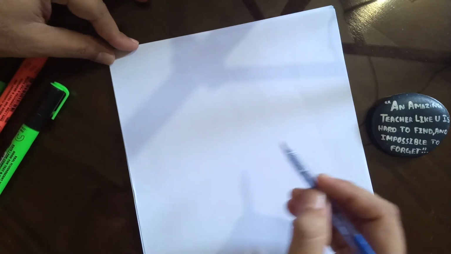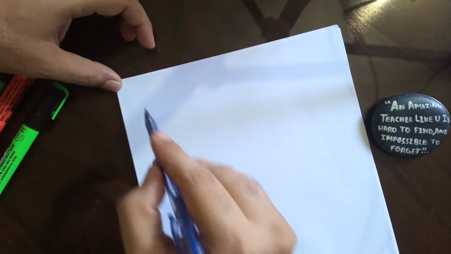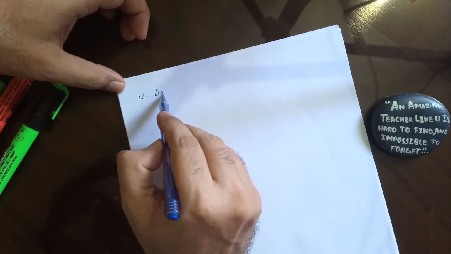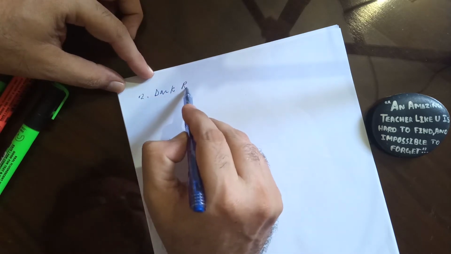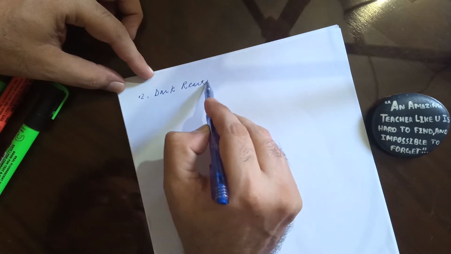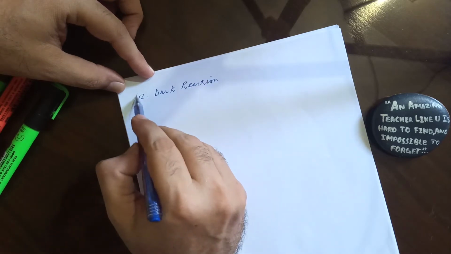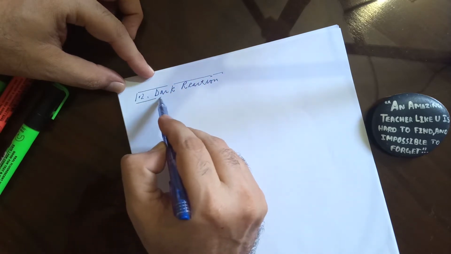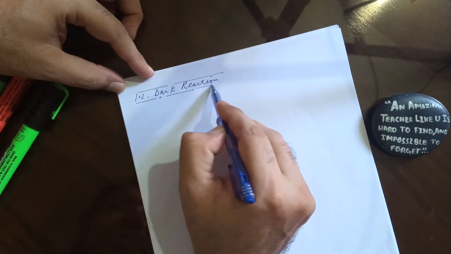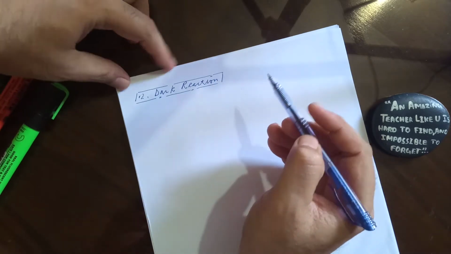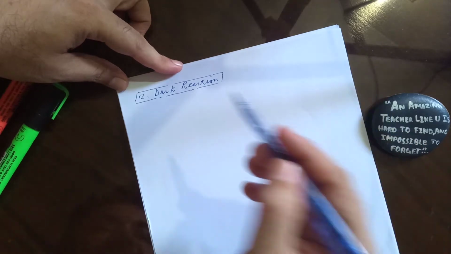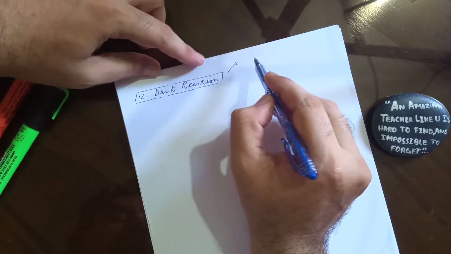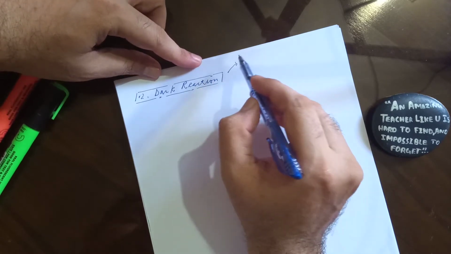All right, so let's just start our new lecture, and that is step number 2 that we call dark reaction. This is the step number 2 for photosynthesis, and we are going to talk about this reaction called dark reaction. To be very honest, this name is not to my liking. Why? Because there is a reason behind it. We'll talk about that later.